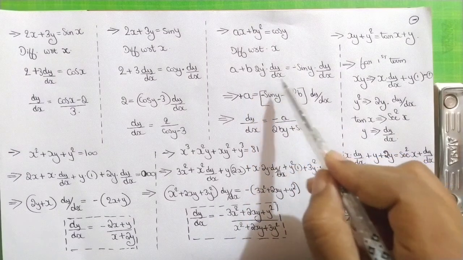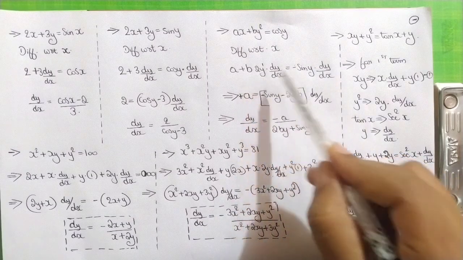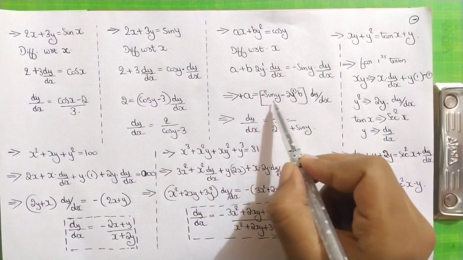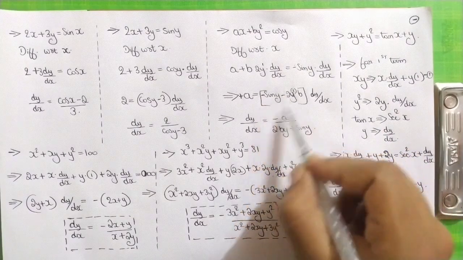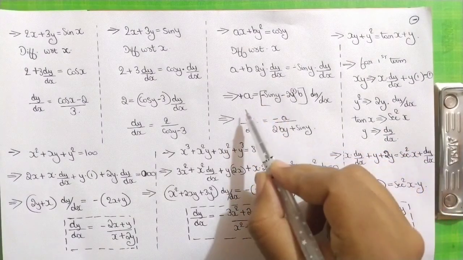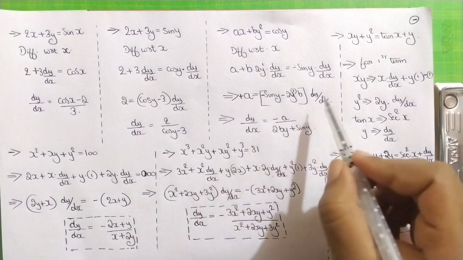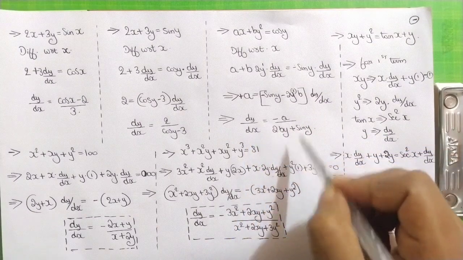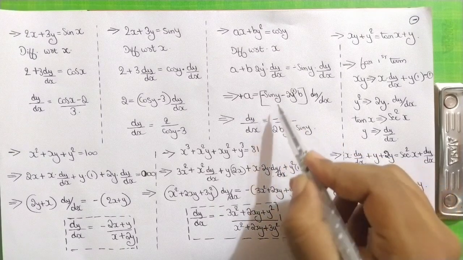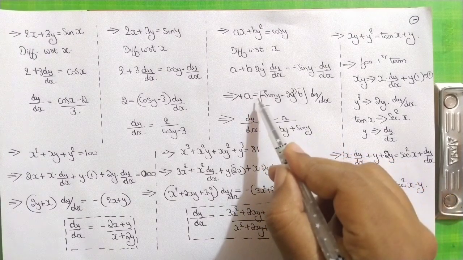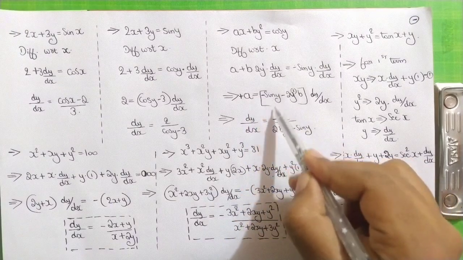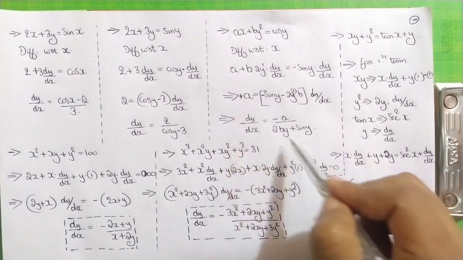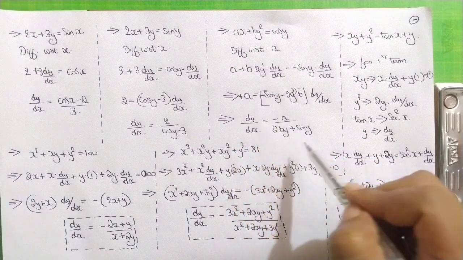Now 2by is taken to the other side. Now you can see here minus sin y minus 2by. The same thing is transformed on the LHS, that gives us dy by dx is equal to minus a divided by 2by plus sin y. See here, minus is taken common, then these terms on getting to the other side will give minus 2a, so minus a divided by 2by plus sin y.